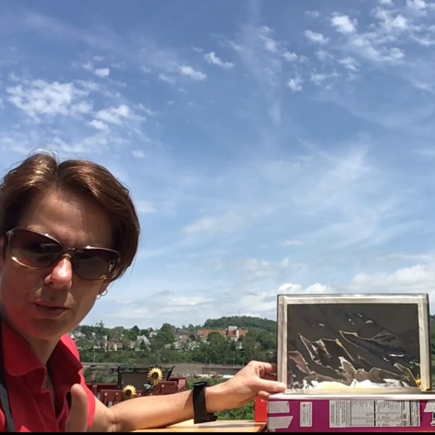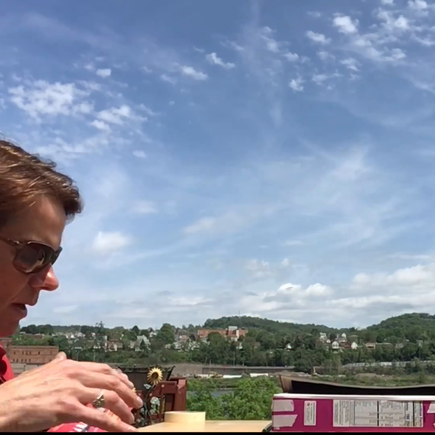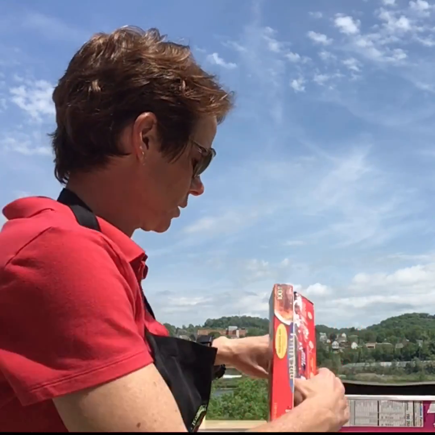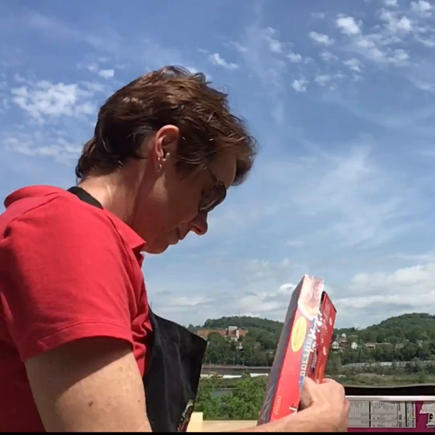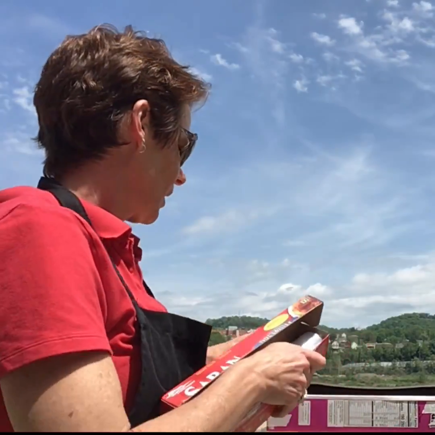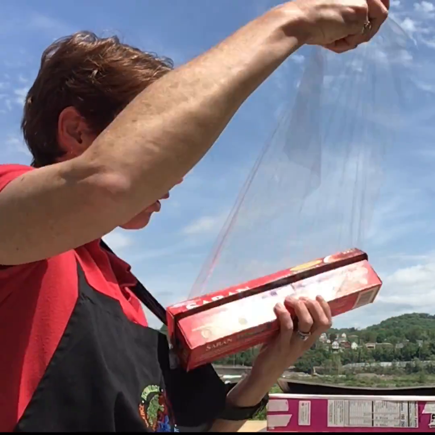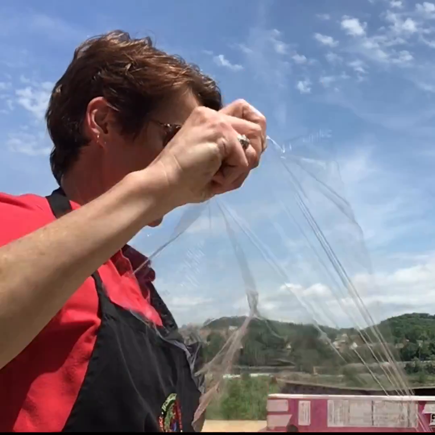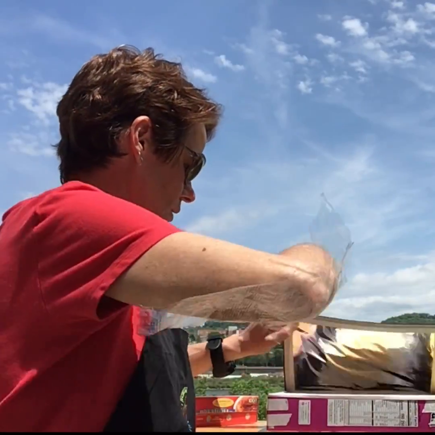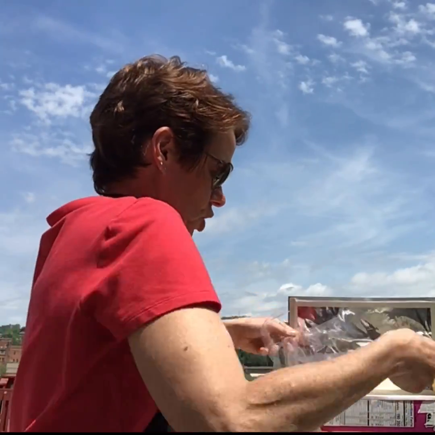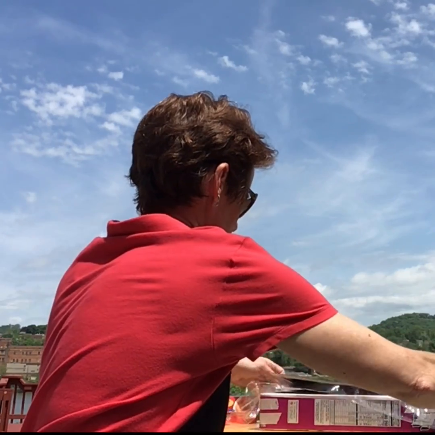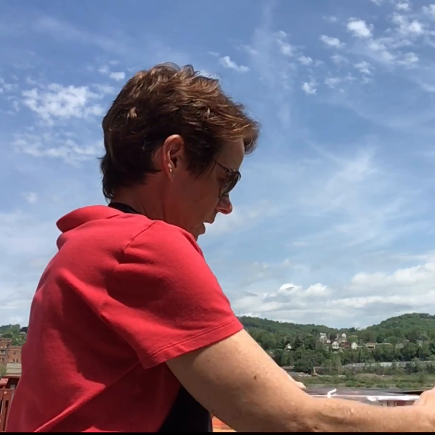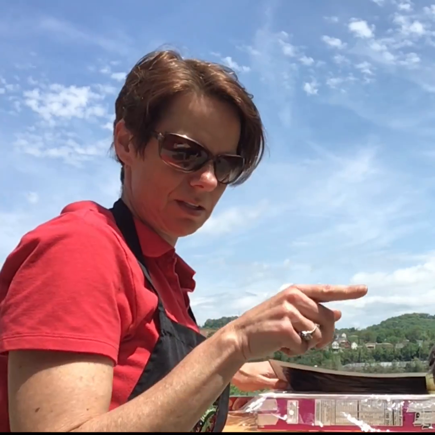So I'm going to do one thing first. I'm going to get the saran wrap, and I'm going to put a piece of saran wrap over the top. My stuff's blowing away, and I want to keep the bugs from getting my lunch. Okay, so I'm going to wrap it on there as best I can.